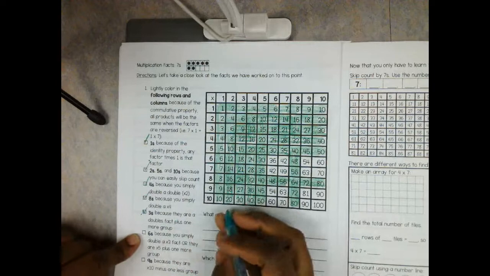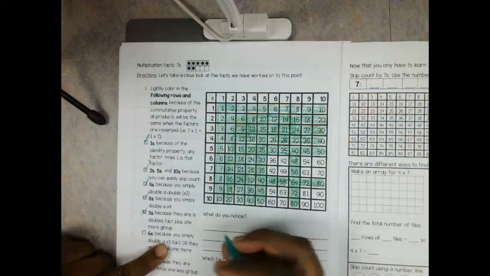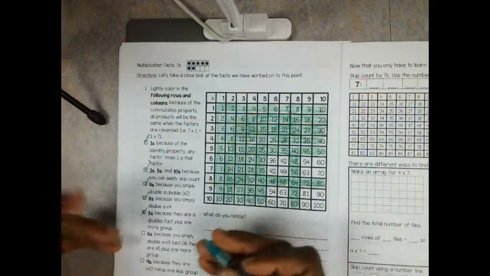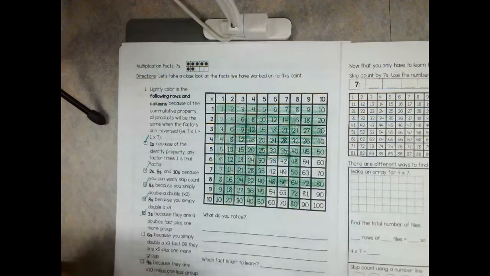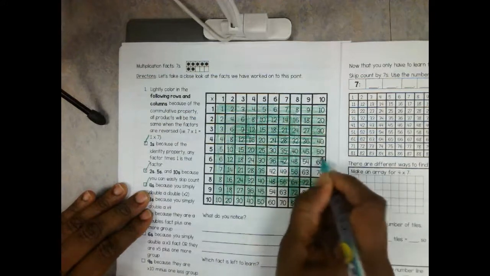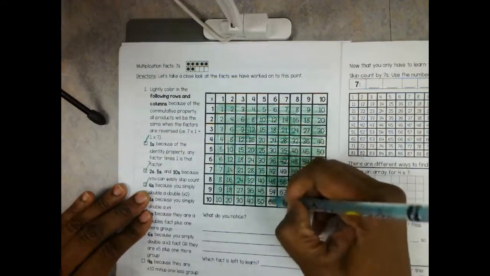We know our 6s because you simply double a 3. Or you can do times 5, 5, 10, 15, 20, and then add one more group. So let's color our 6s that we already know, across and up and down.